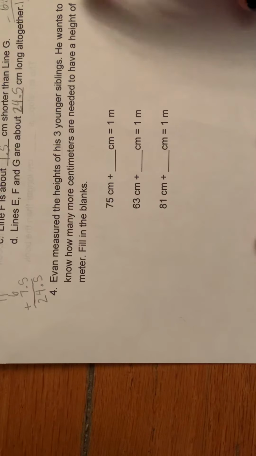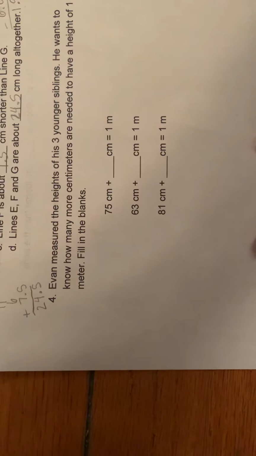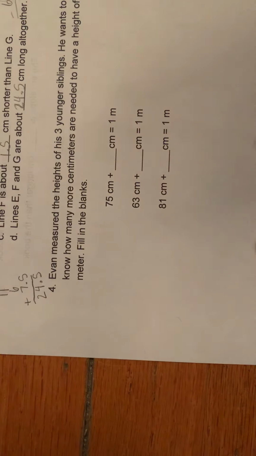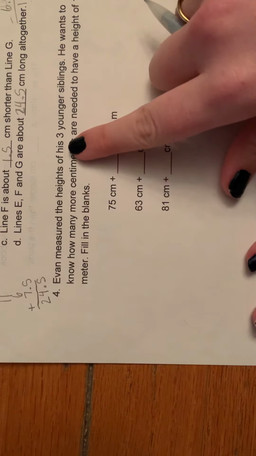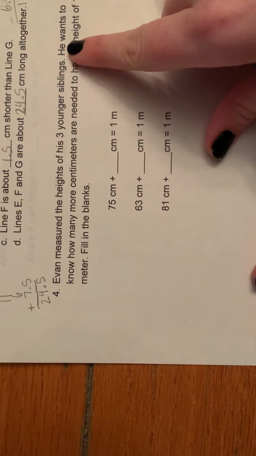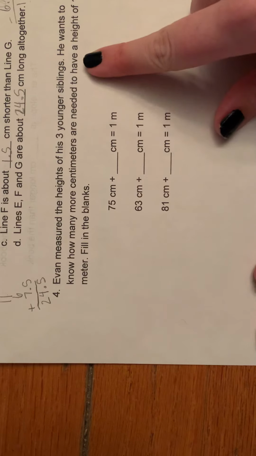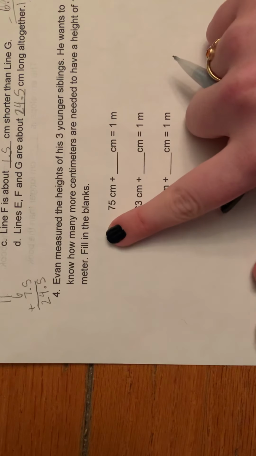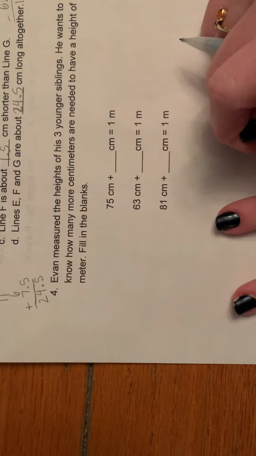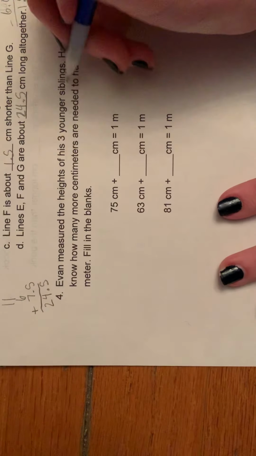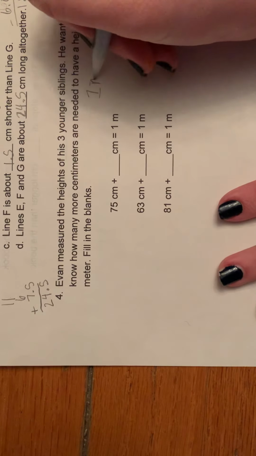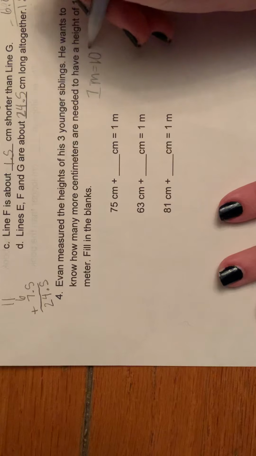And then this question is a little bit different. It says Evan measured the heights of his 3 younger siblings. He wants to know how many more centimeters are needed to have a height of 1 meter. Fill in the blanks. So we know 1 meter equals 100 centimeters.